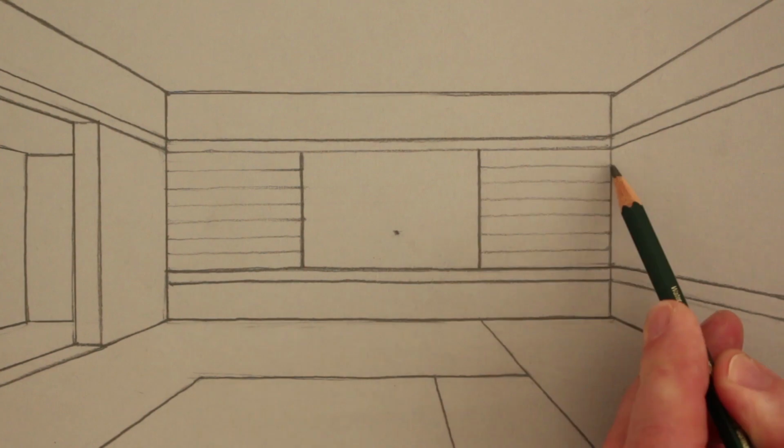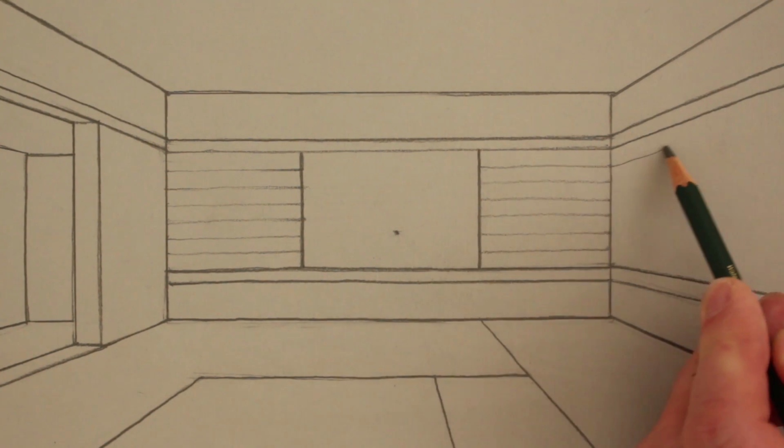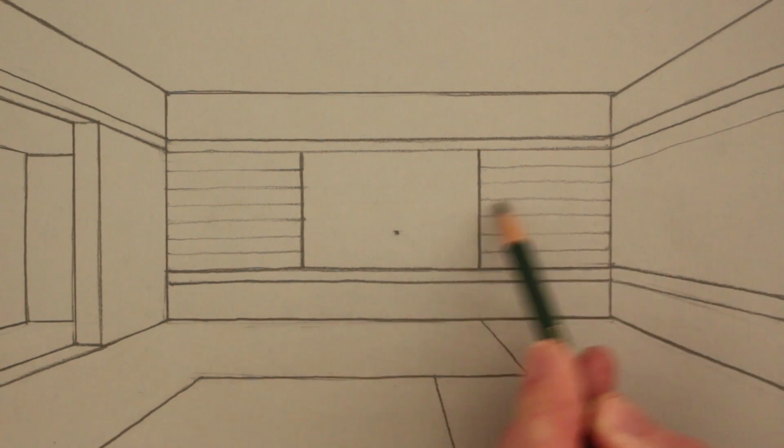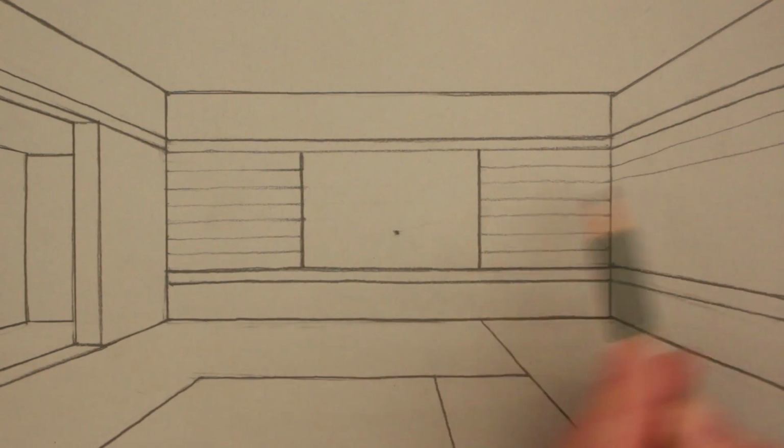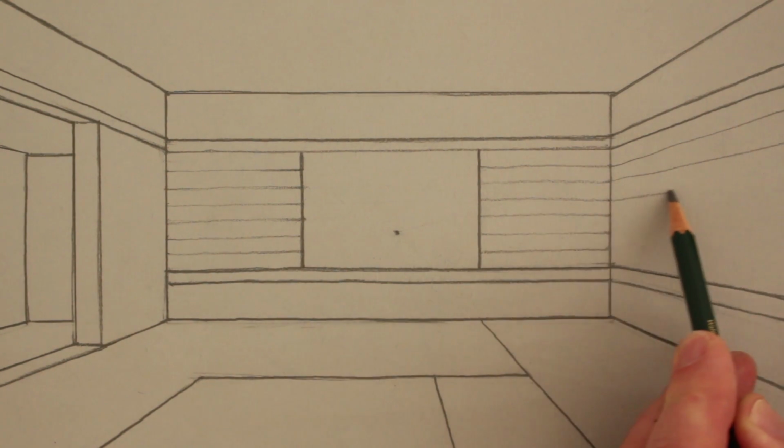With a drawing like this, it doesn't really have too much scale to be able to read how big something is. Maybe the door frame on the left will give it some sense.